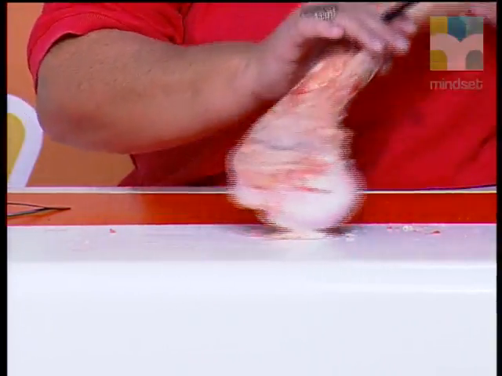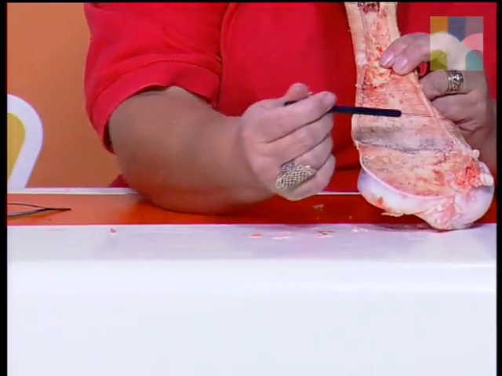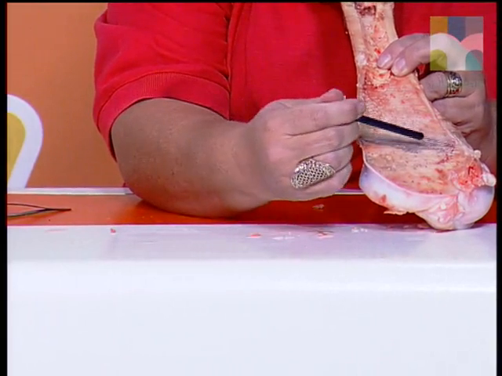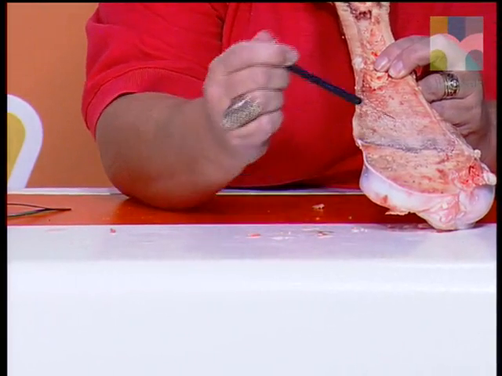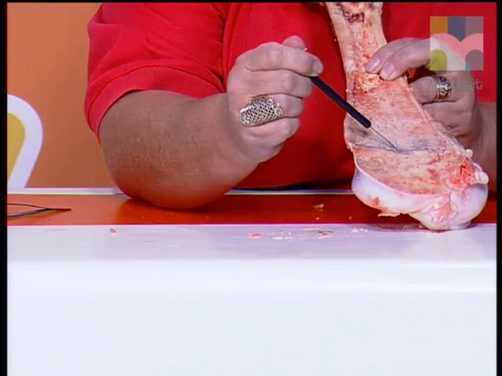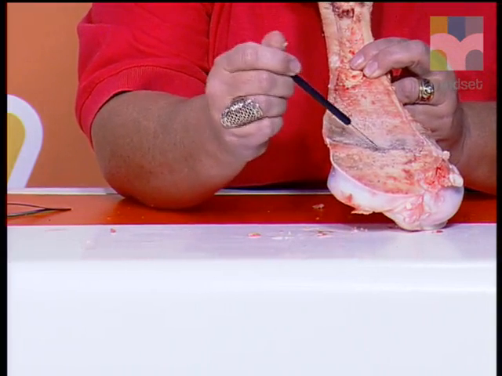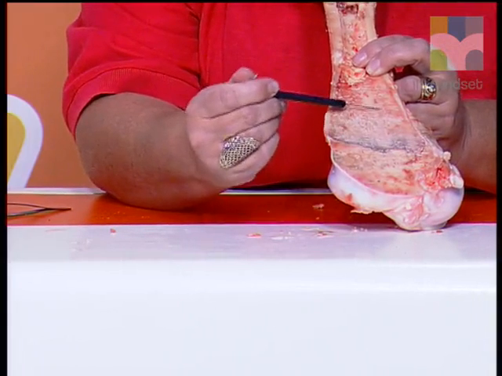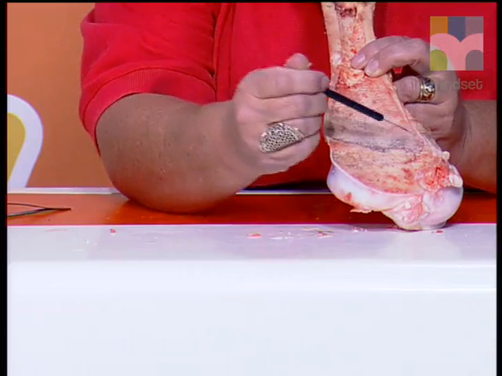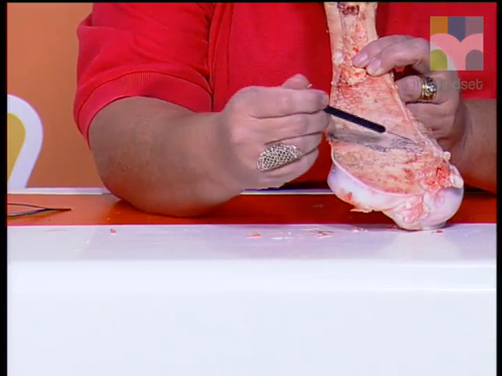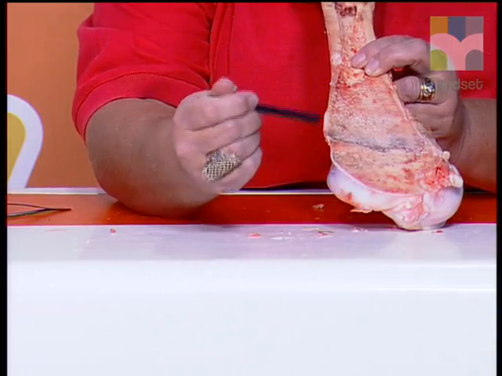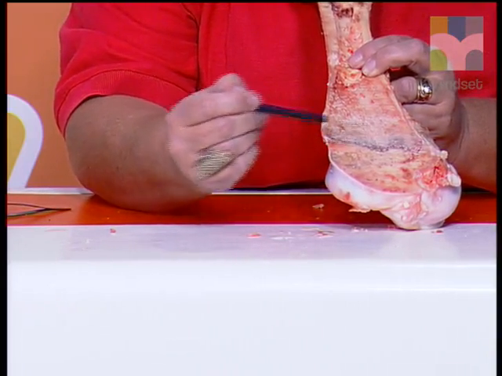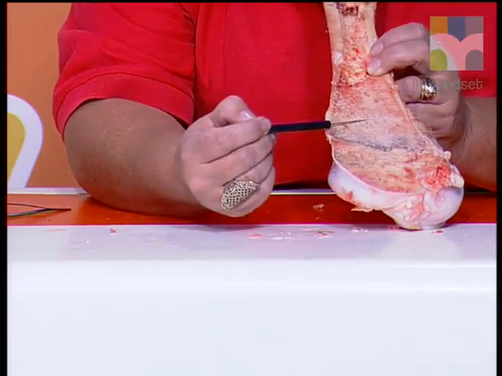Then if you look carefully over here, you will see a very visible line. That is called the epiphyseal plate. It's in this section that you have cells that are able to divide by mitosis, enabling bone to grow. So in other words, this is your growth plate. When you grow in length, the cells divide in this region, causing the bones to elongate.